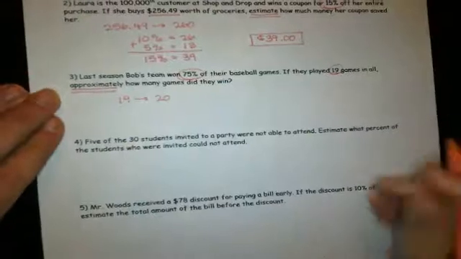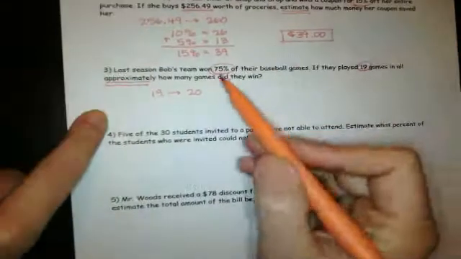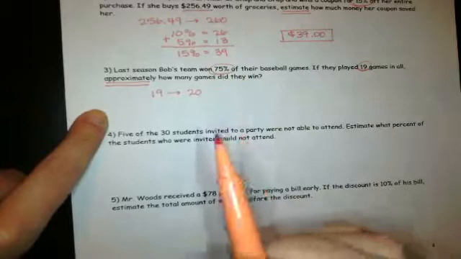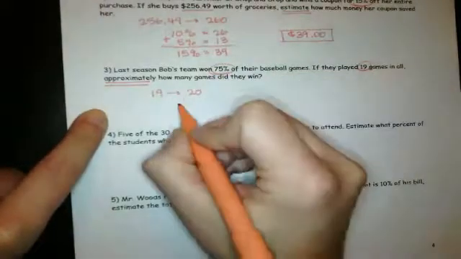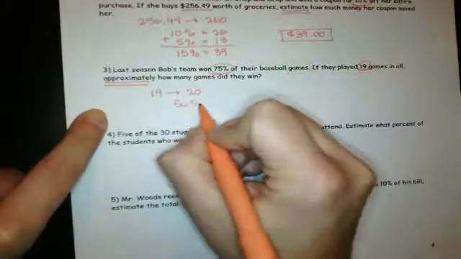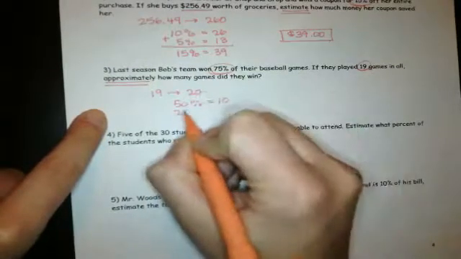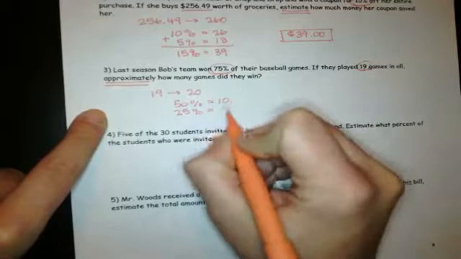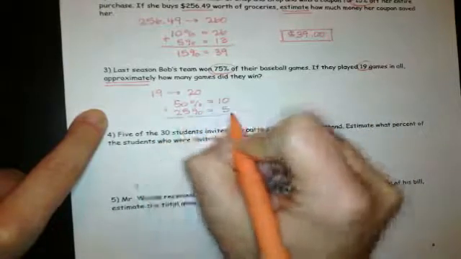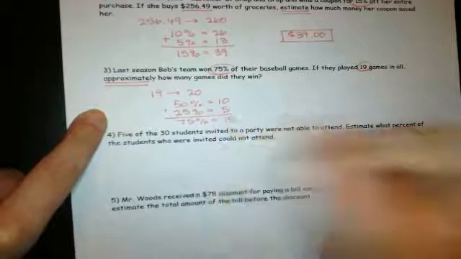Now, most students at this point will find 25% and then use the 25% to get to 75%. So watch how I do this. I'm going to say 50% of 20 is 10. 25% is half of that, which is 5. And now if I add these together, I get 15.